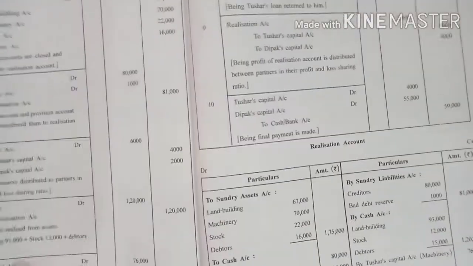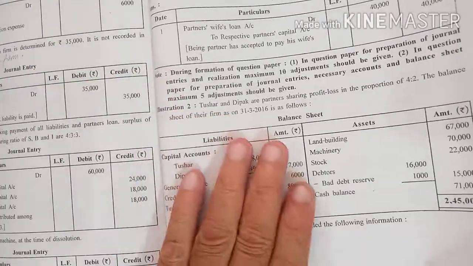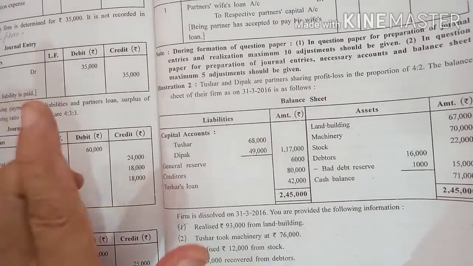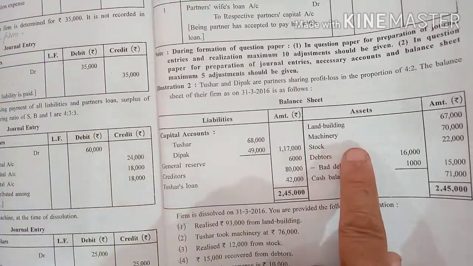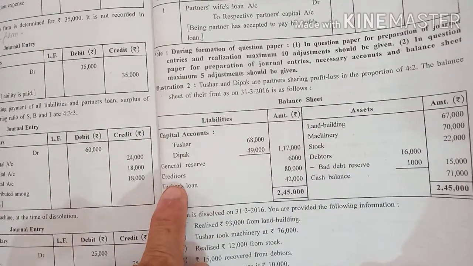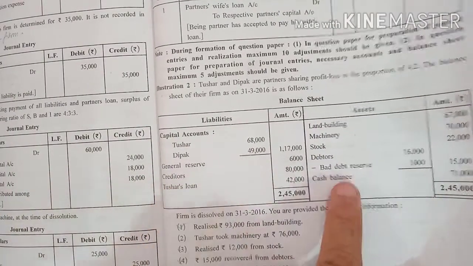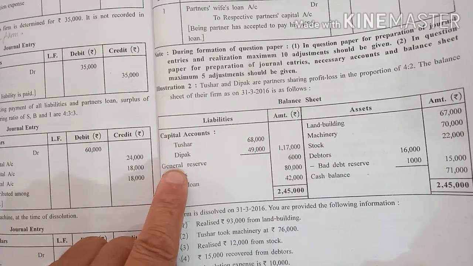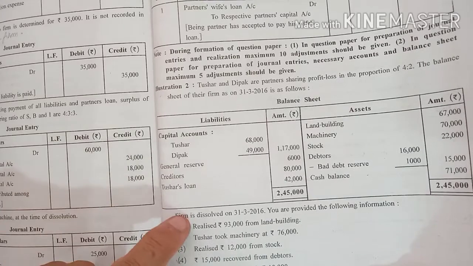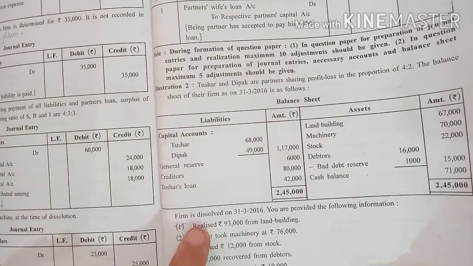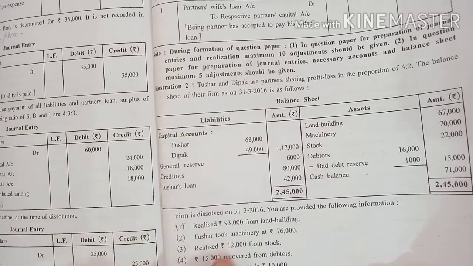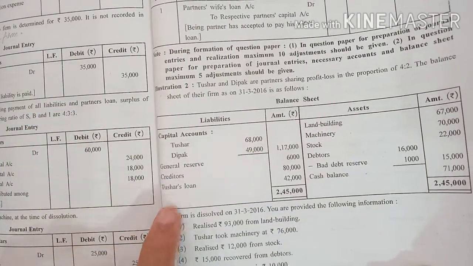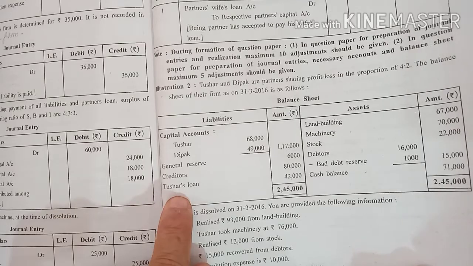Now you have to check, is there any journal left from this balance sheet as well as from the adjustment. So what I have done, first I have transferred the assets, then I have transferred the liability. With this liability, bad debt reserve. Then we have passed the journal entries for the general reserve, meaning distributions. After that, we have gone through this adjustment, all 5. After doing all 5 adjustment, then we started doing payment of the creditors, payment of the Tushar's loan.